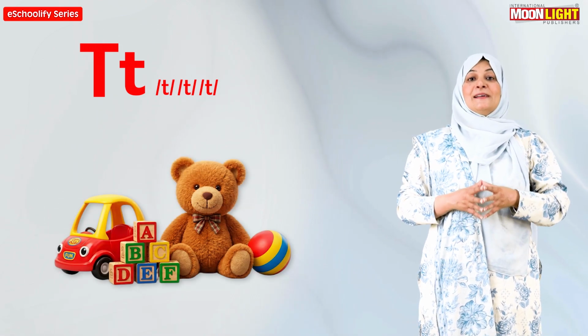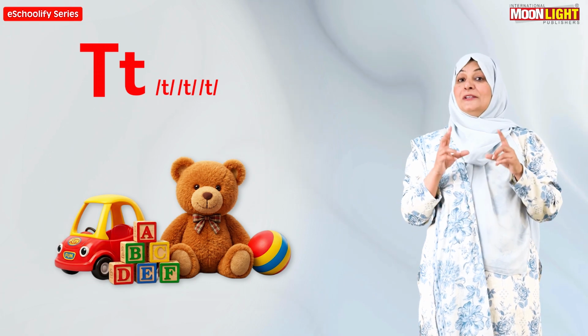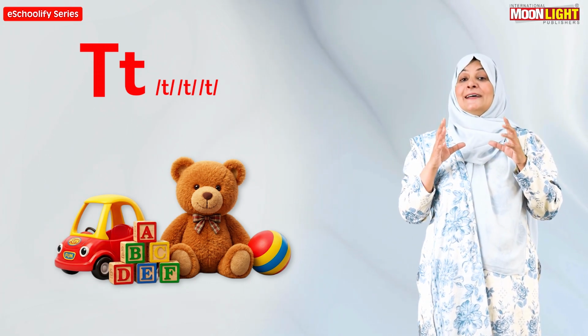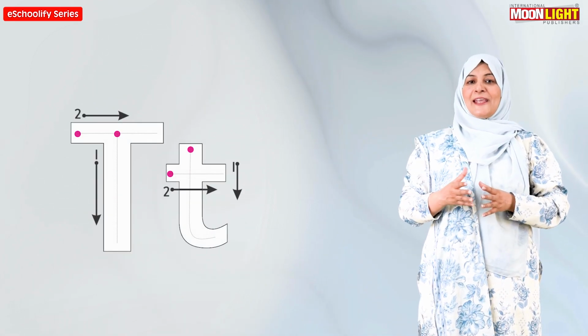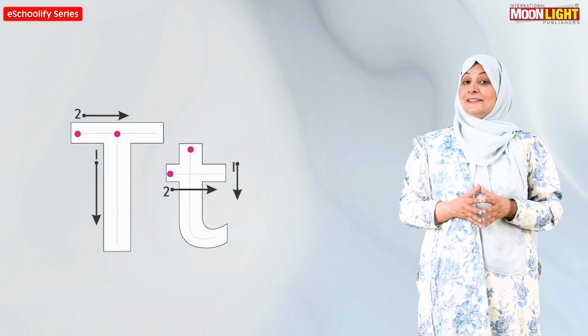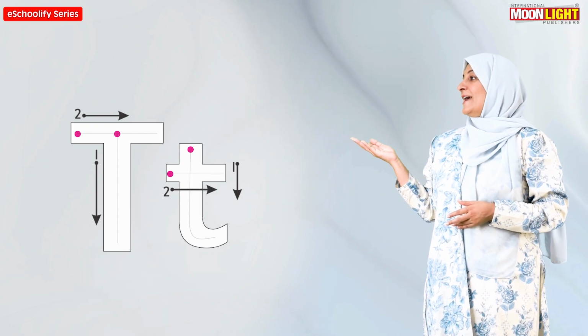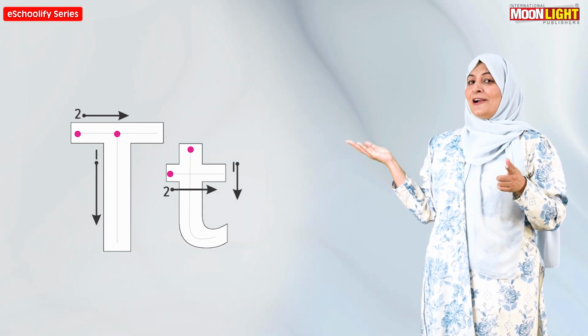Many students like to play with toys, trucks. So let's start. How to write uppercase and lowercase letter T, its sound and vocabulary words.